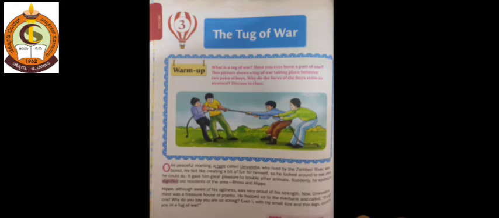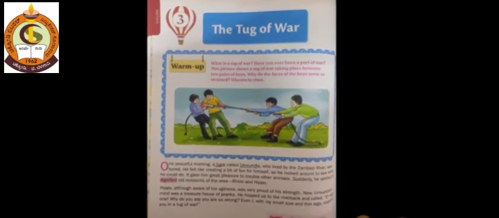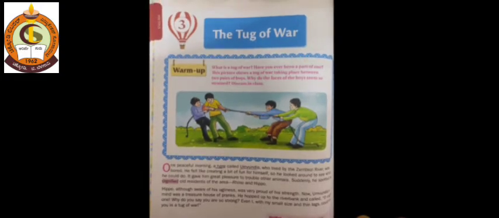So children, as I always say, when we are reading something new, we come across many new words. So what do we have to do? You have to underline those words and write their meaning in both languages, in Kannada or in English also. Okay, so children, here dignified means what? Dignified means calm and serious.